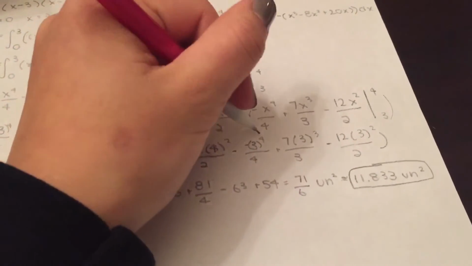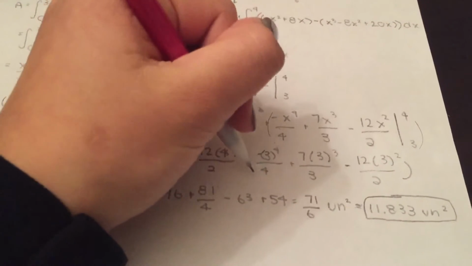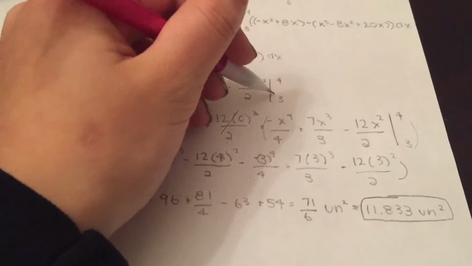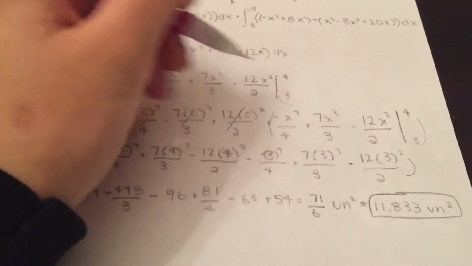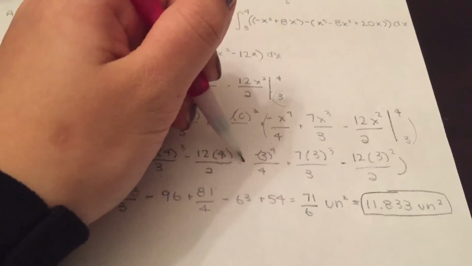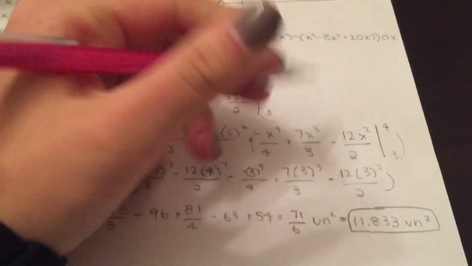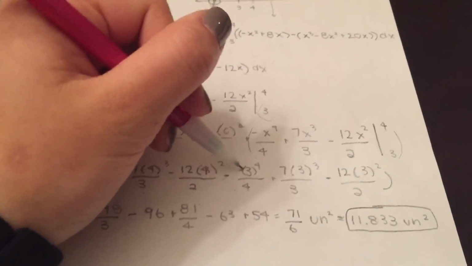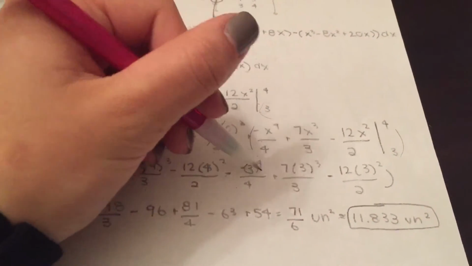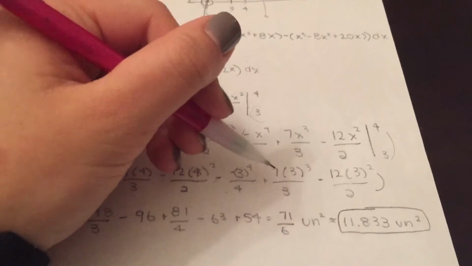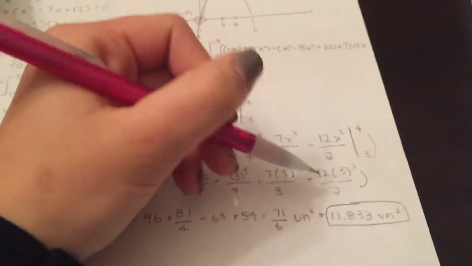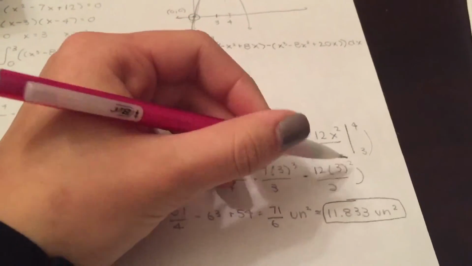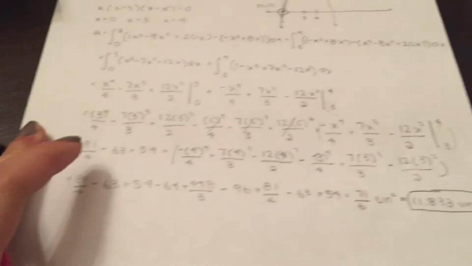Once we do the first three terms, you subtract the lower boundary, so it becomes minus negative 3 to the 4th over 4 plus 7 times 3 cubed over 3 minus 12 times 3 squared over 2.